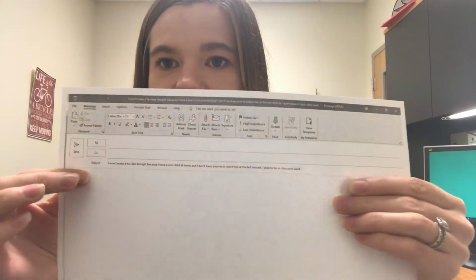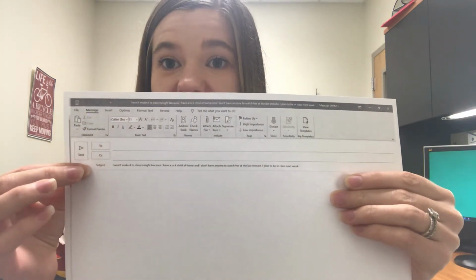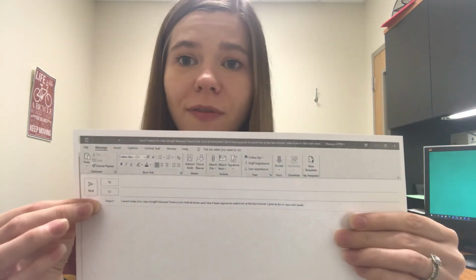So here is an example of what not to do. You can see that there's a message written in the subject line. You do not want a full sentence in your subject line. The subject line says, "I won't make it to class tonight because I have a sick child at home and I don't have anyone to watch her at the last minute. I plan to be in class next week."